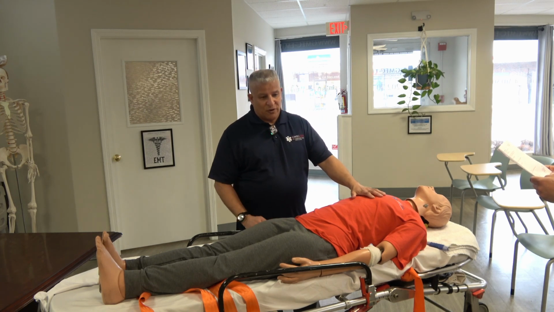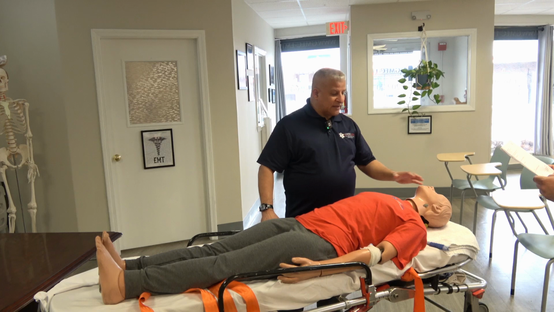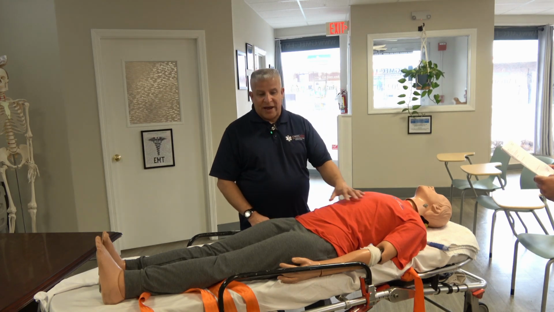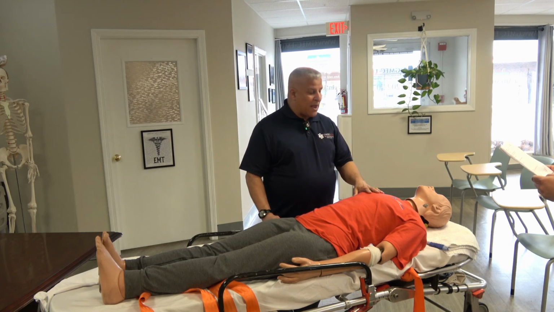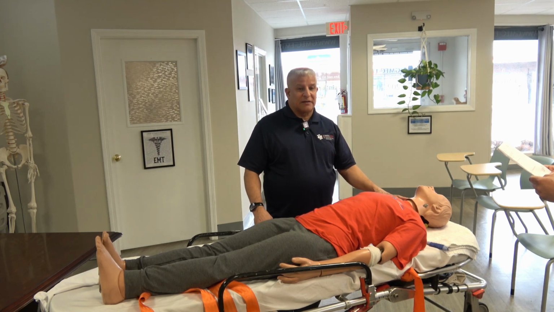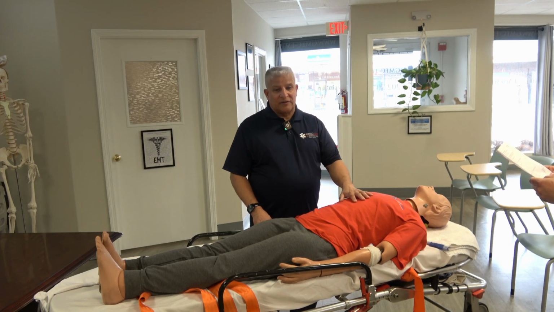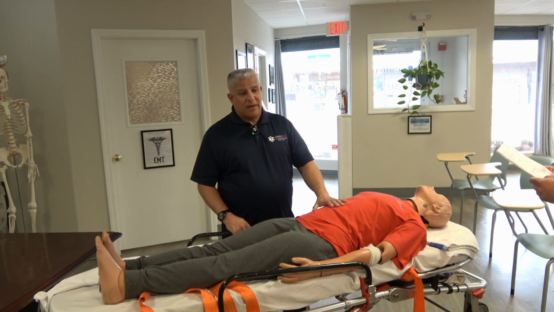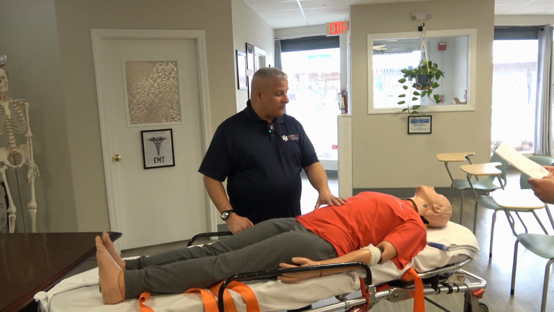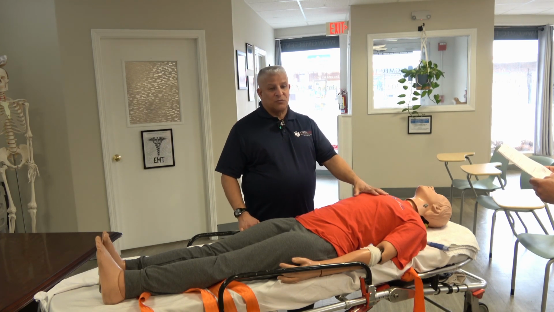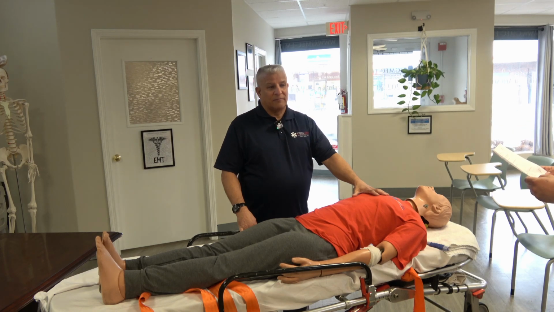During transport, we will reassess a head-to-toe exam, treat any secondary injuries that we may find, and then we'll also go back and reassess mental status, our ABCs, our vital signs, any interventions that we may have done. And because of his condition, we'll do this every 5 minutes. Done.